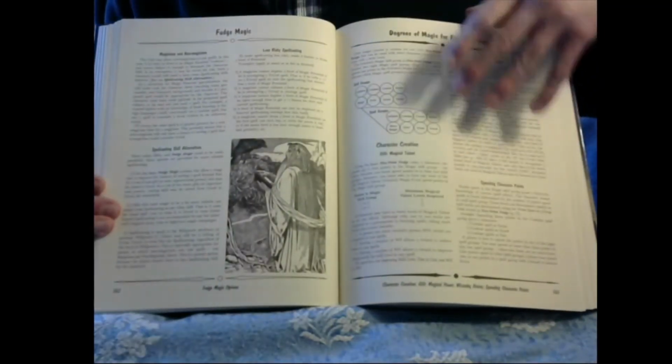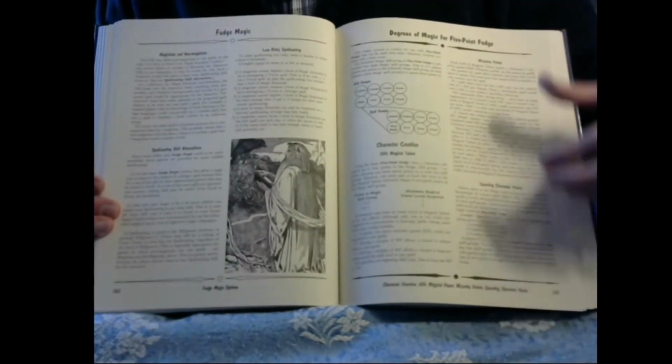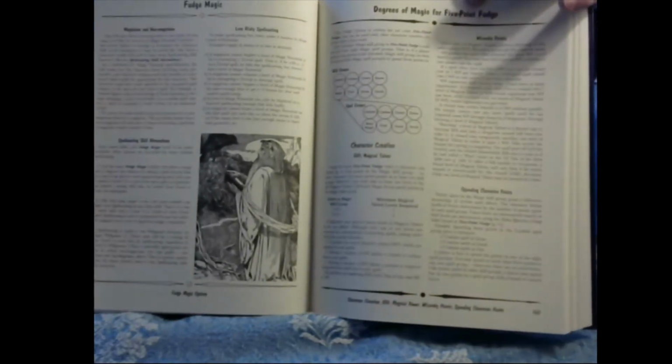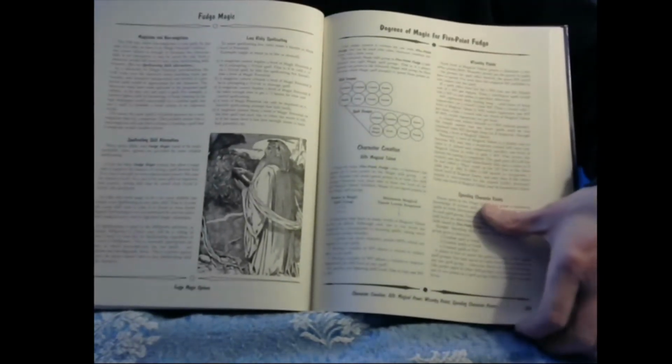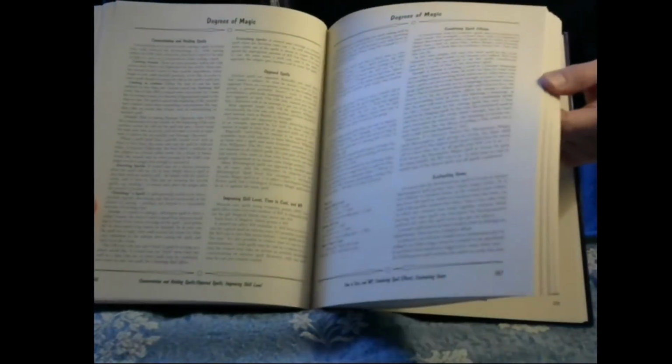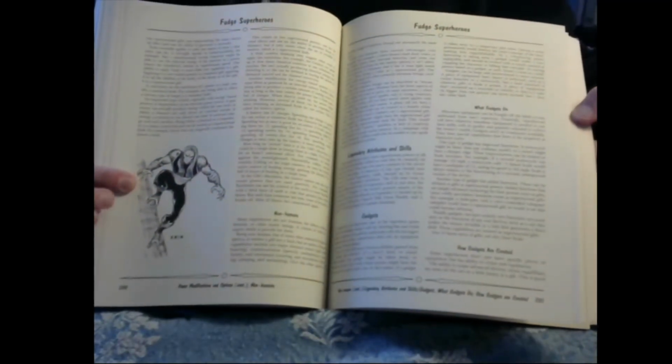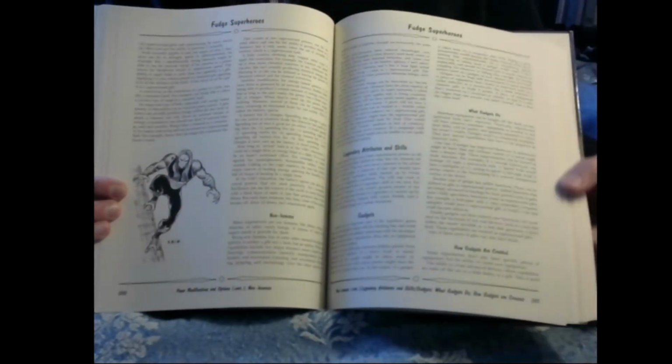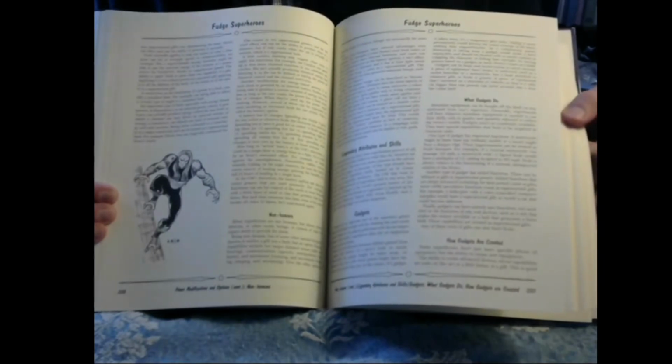Gives you a lot of magic systems. Now, there's this 5-point Fudge. That's one build of Fudge that you can use, and that's included here in the book so that you don't have to always start from zero if you want to just use something a little more ready-made. Degrees of magic, psionics, superheroes. You can see there's kind of a Wolverine type or Sabretooth type character they have the drawing of here.